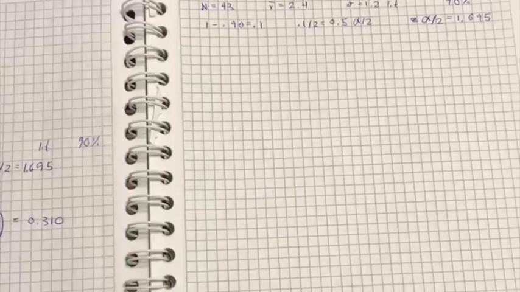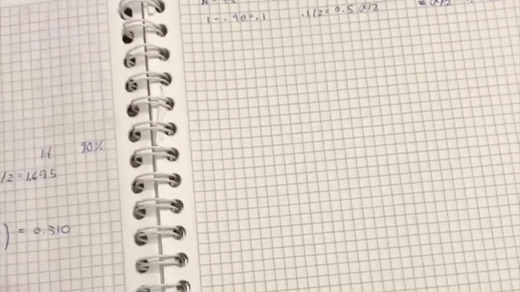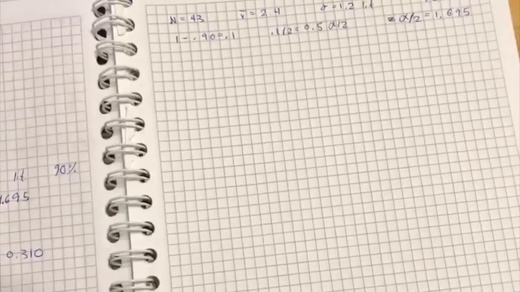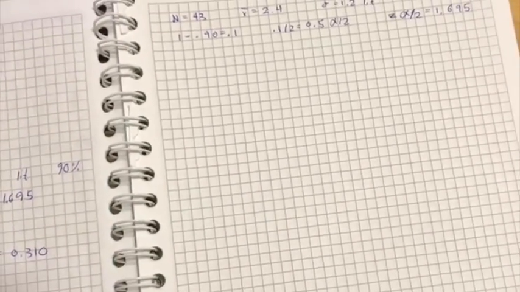1.695. So from where Gerardo left off, we only need to find now the margin of error and the confidence level interval.